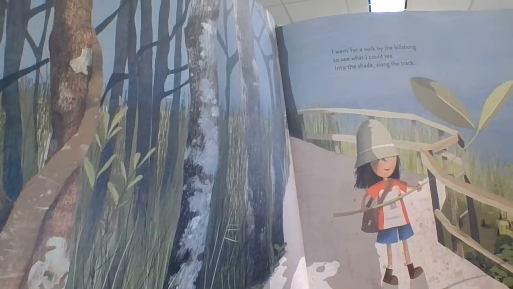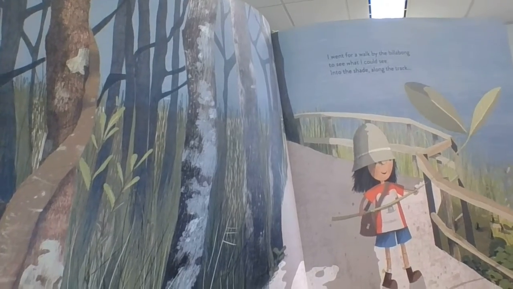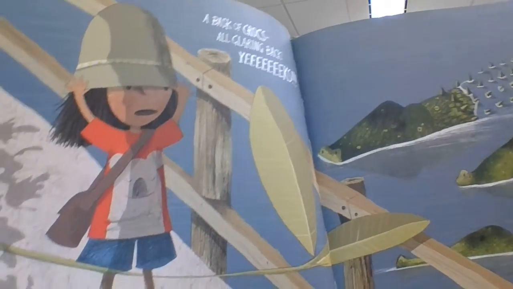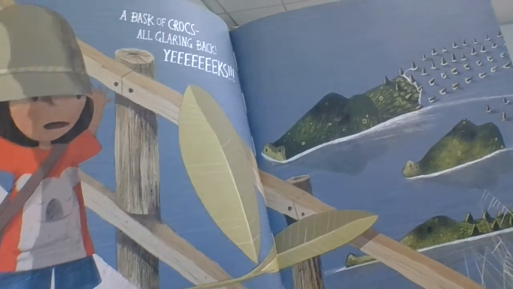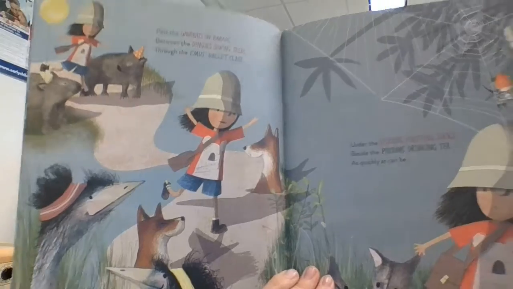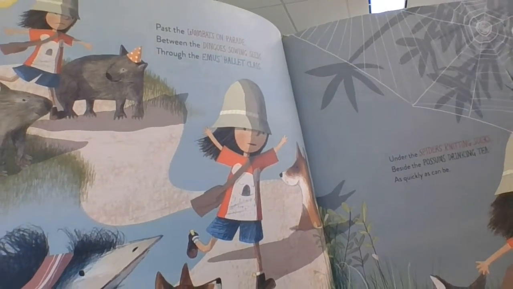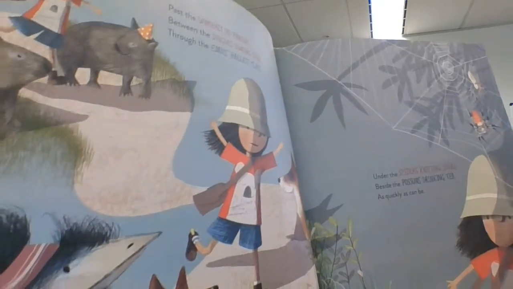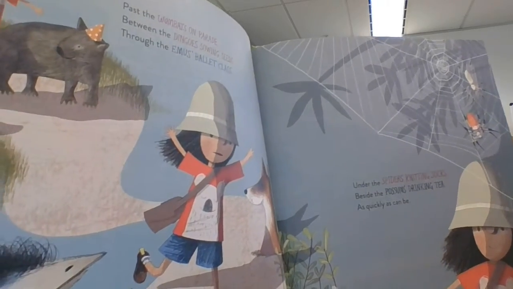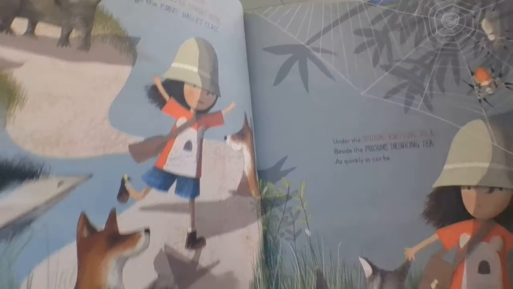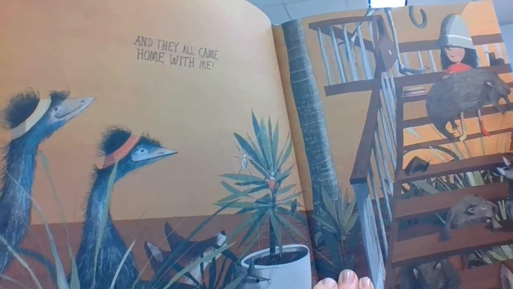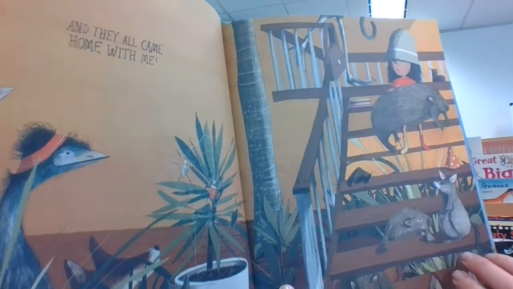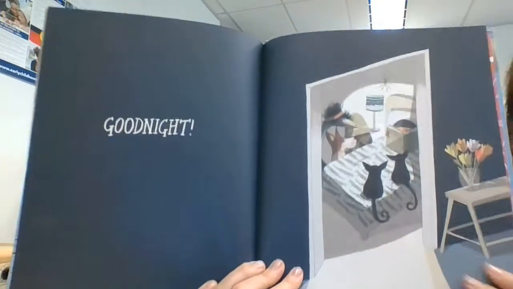I went for a walk by the Billabong to see what I could see, into the shade along the track. A basque of crocs all glaring back towards the crocodiles. Eeks! Off she ran, past the wombats on parade, between the dingoes sowing seeds, through the emu's ballet class, under the spiders knitting socks, beside the possums drinking tea, as quickly as could be. And they all came home with me. Good night.